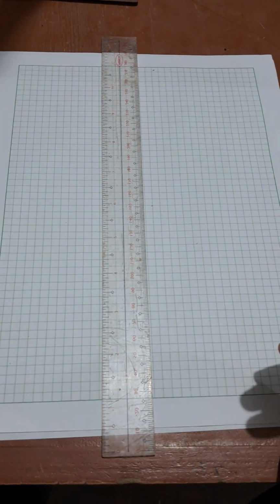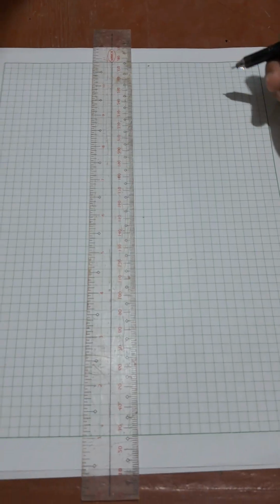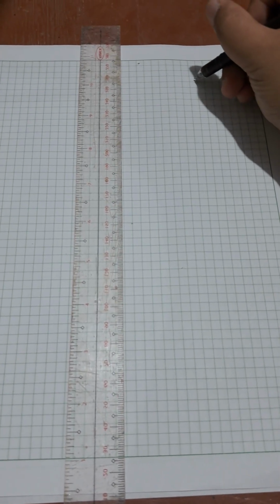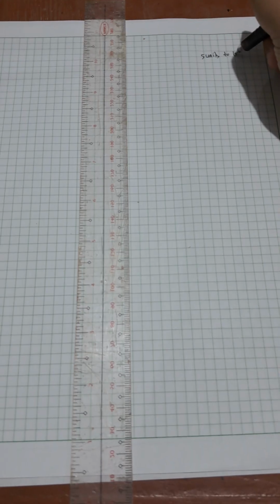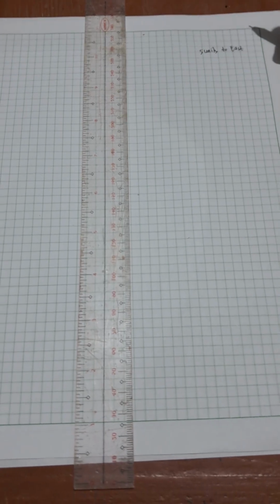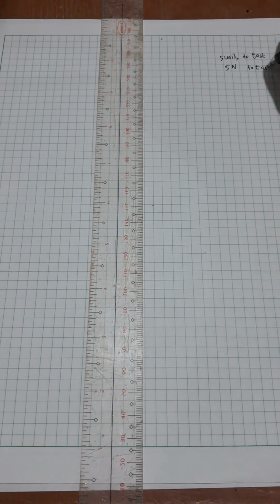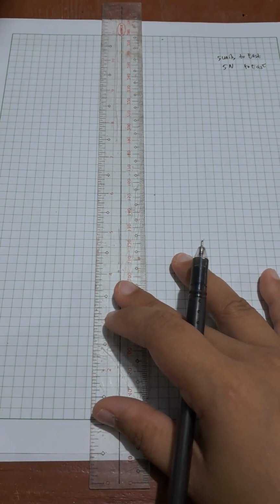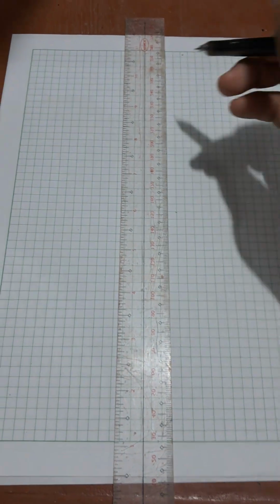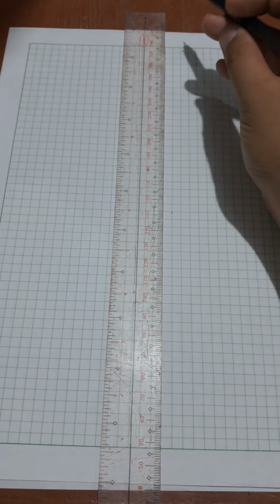Okay, this is how you graph a vector. For example, you are given 5 newtons to the east. What you have to do first is to make a coordinate system. And a coordinate system is composed of x and y axes.